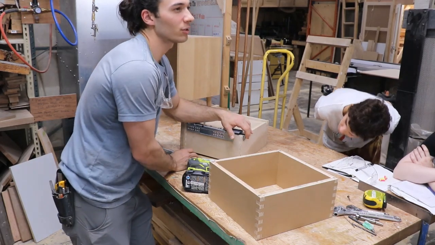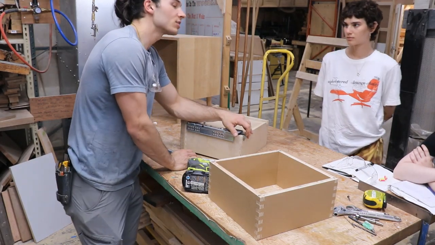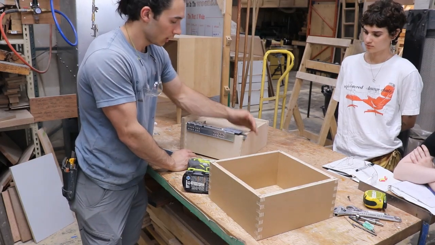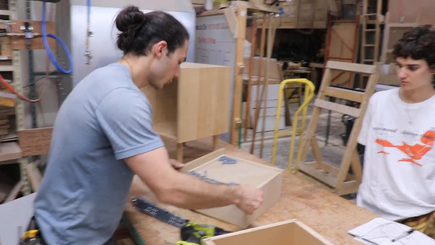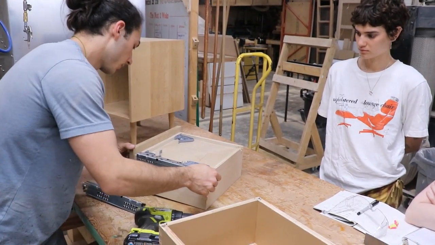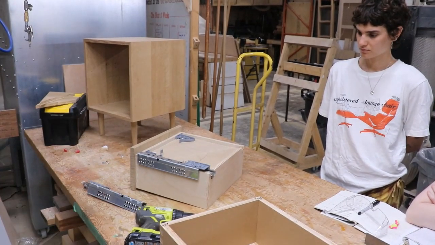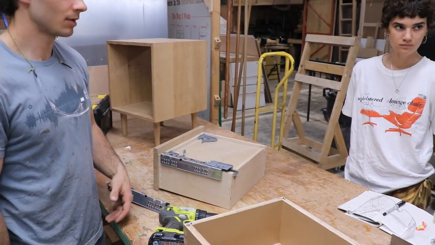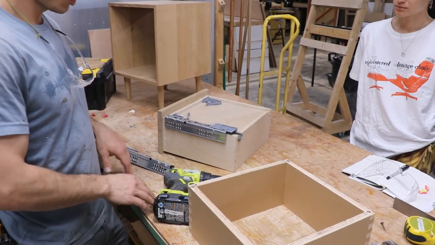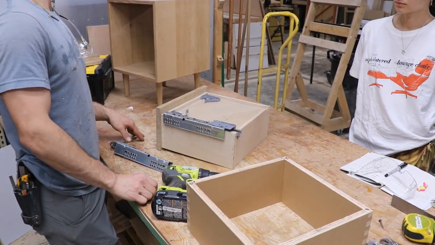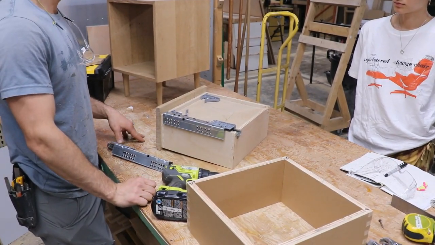If you're a little bit off from 11/32, you can probably still make it work. I think it could probably go up to another 32nd, 16. But the closer you are to 13/16, the better.